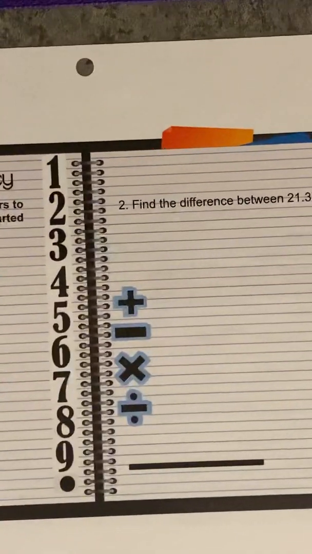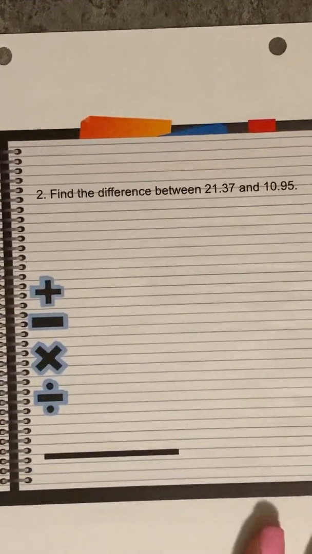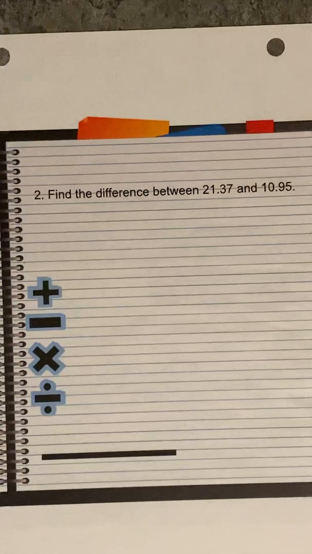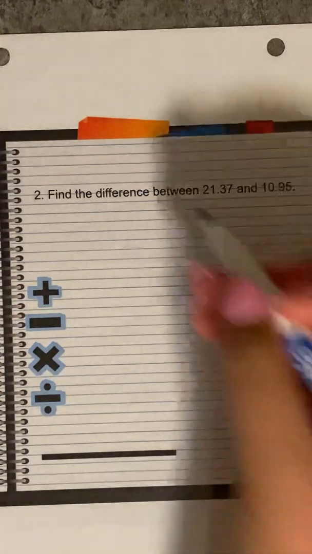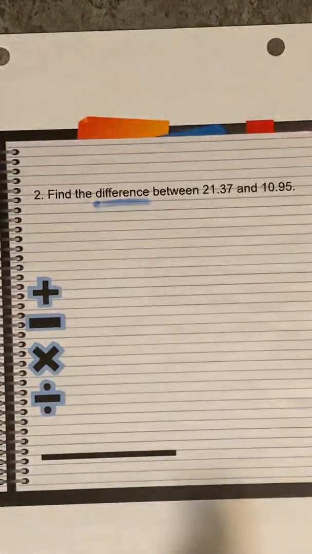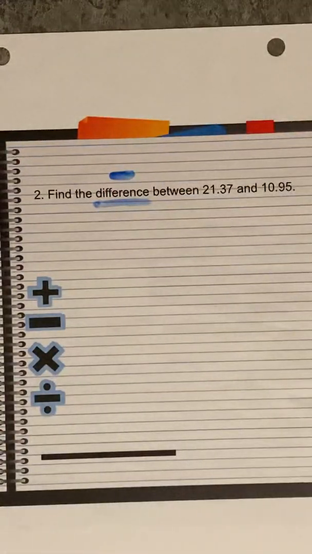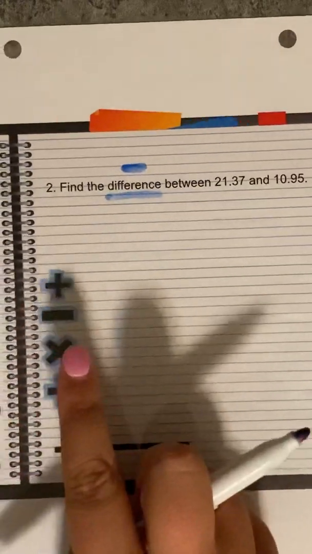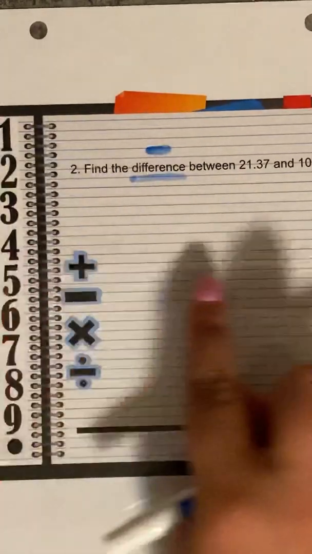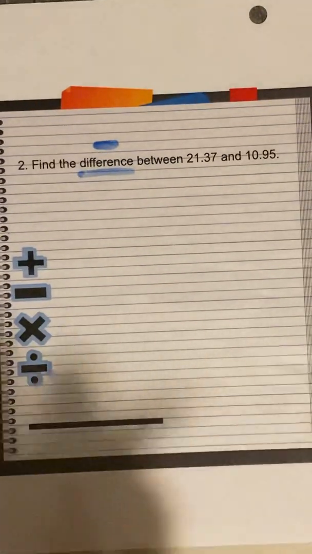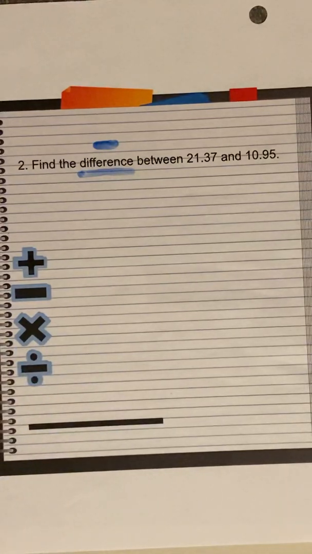All right, next one. Number 2 on the next side of the same page, the same slide. Find the difference between 21 and 37 hundredths and 10 and 95 hundredths. Difference. That word difference means subtract. So you are going to drag and drop your numbers. I'm going to write it so that you can see me go through it.